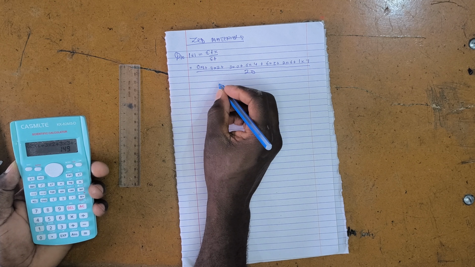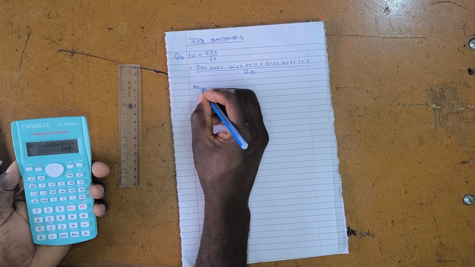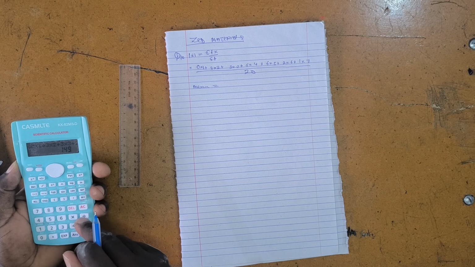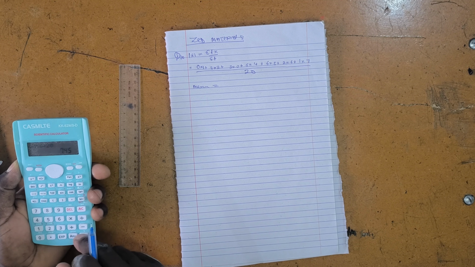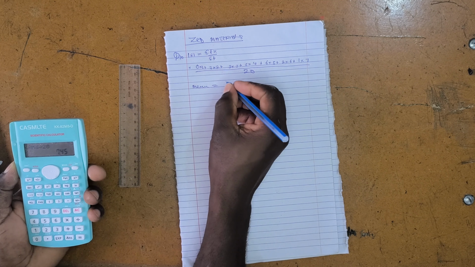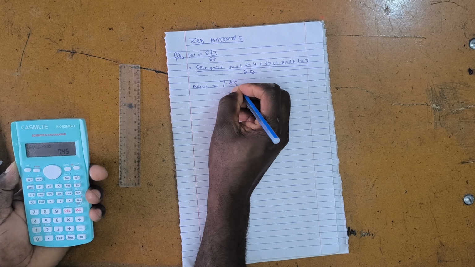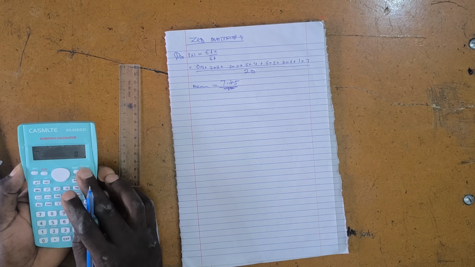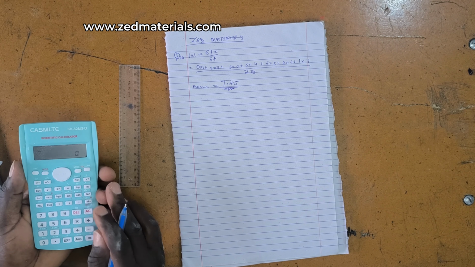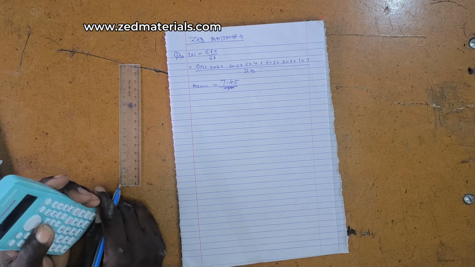So you're going to have mean is equal to 149 divided by 20, which is 7.45. This is the mean. Okay, you're done with the mean there. 7.45.